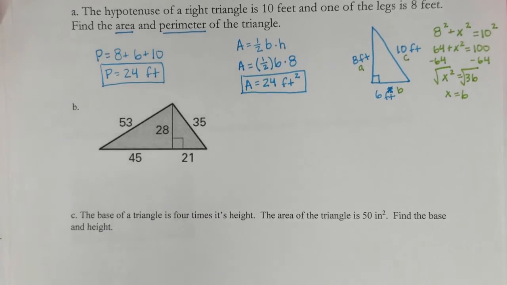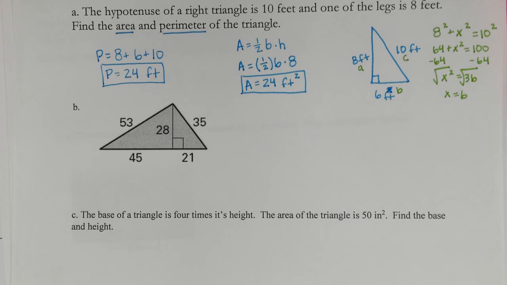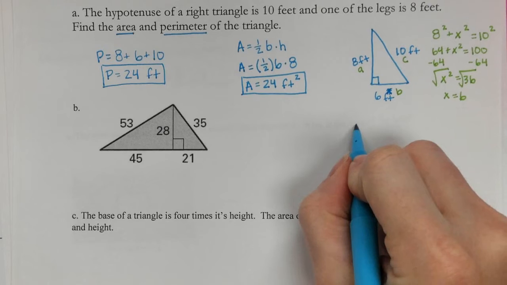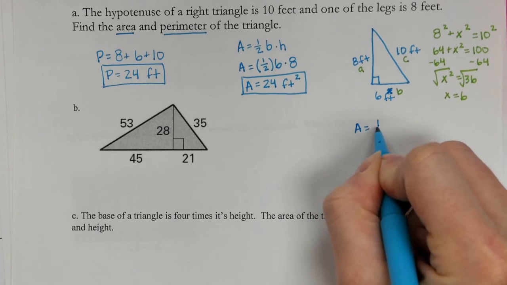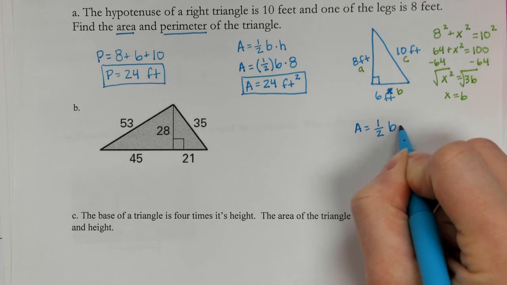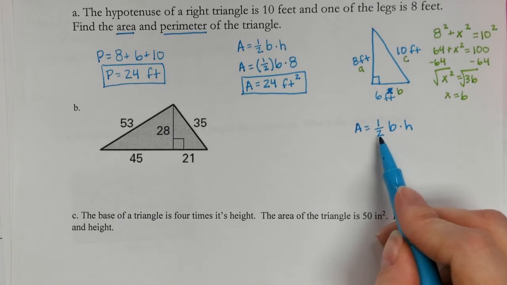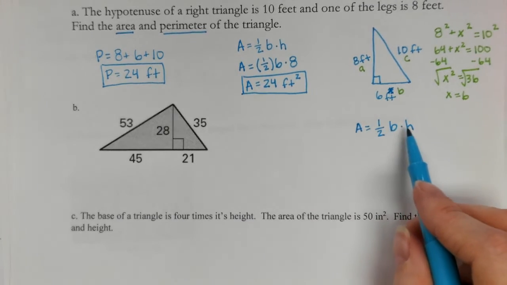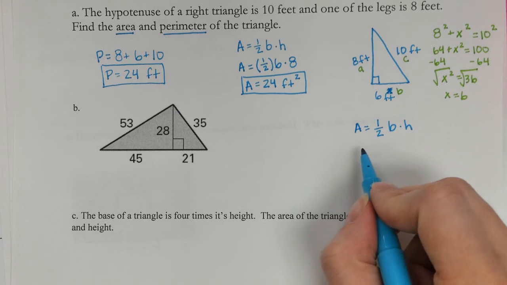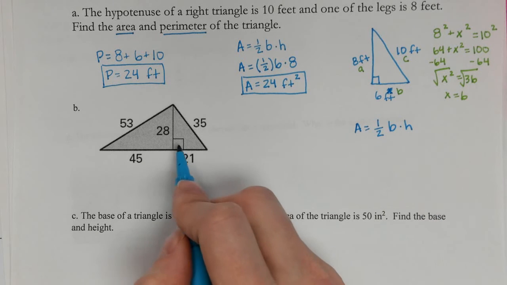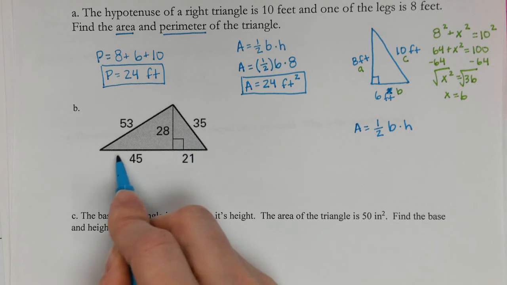Alright, trying another one. So we're going to start with area: 1/2 base times height. Remember, you can change that to 0.5 if you want, or you could do it as base times height divided by 2. When I'm looking at this picture, remember the base and the height have to make 90.